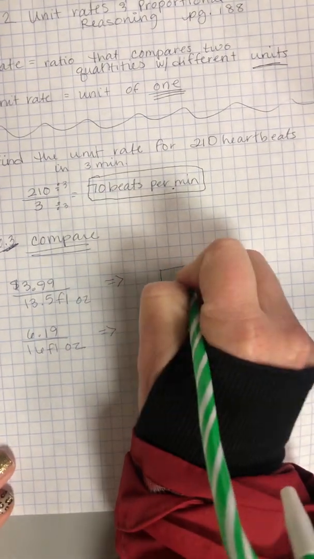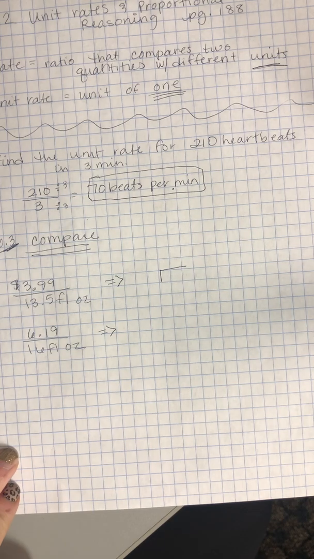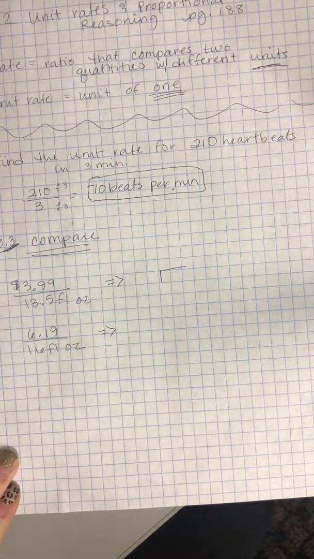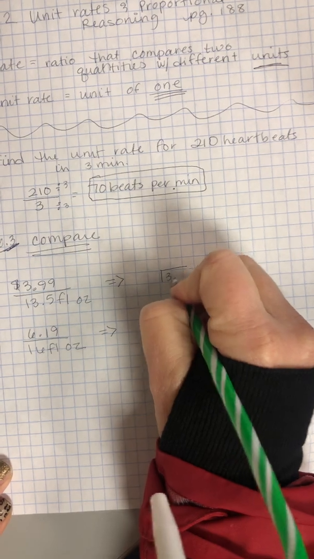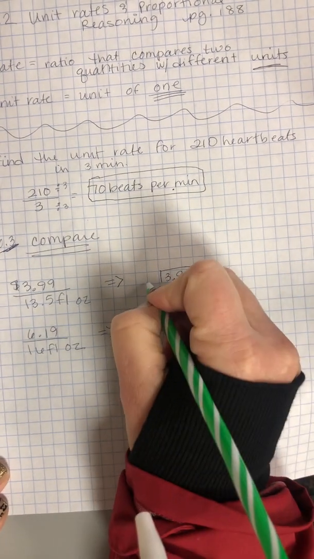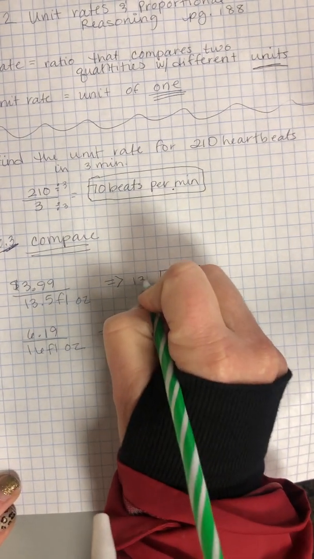Money always goes inside. Always, always, always. Put the money inside. It's what we're dividing, right? That's what's getting smaller. We're not dividing the shampoo bottle. We're not taking out fluid ounces. We're taking out money, okay? So $3.99 is going to go inside, and on the outside we have 13.5.